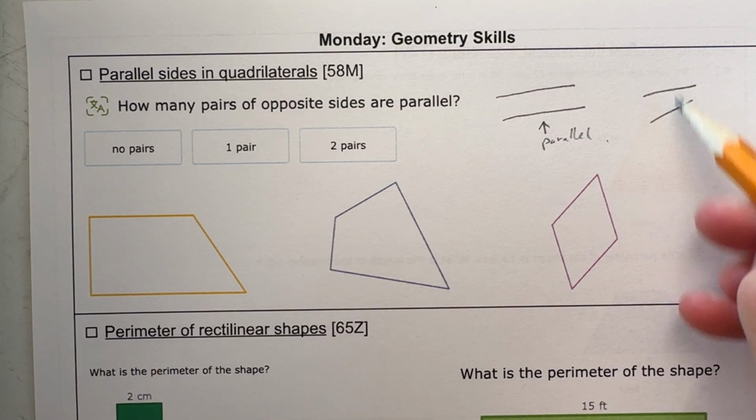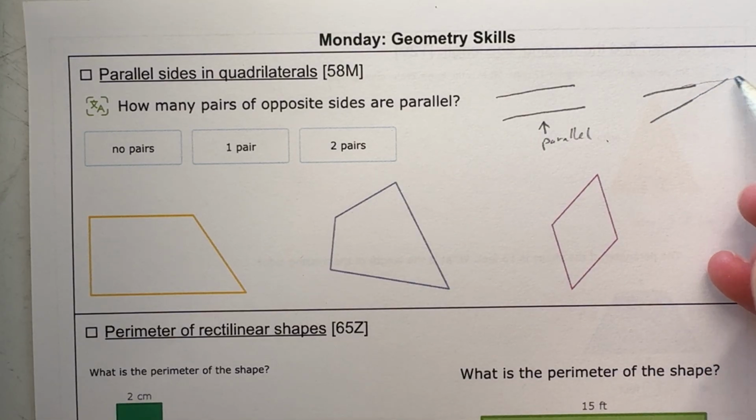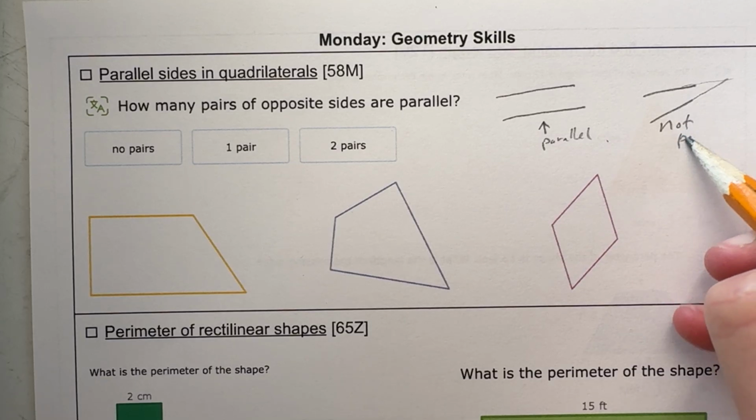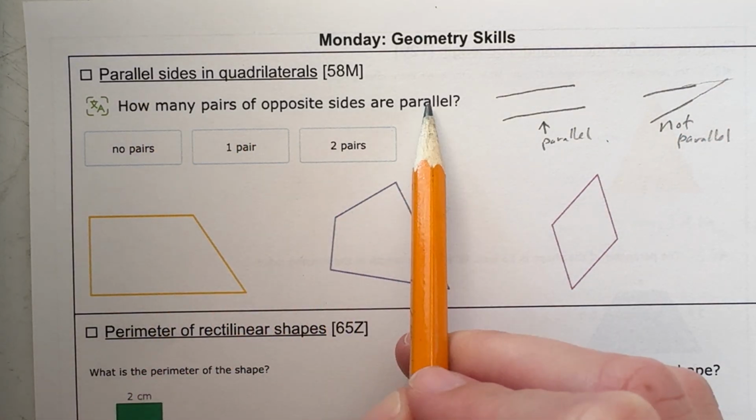They don't meet, right? They don't meet here, but if they were to continue forever, they would meet, right? They would meet over here. So these are not parallel. So this is going to ask how many pairs of opposite sides are parallel.